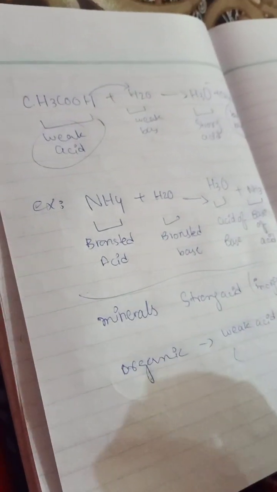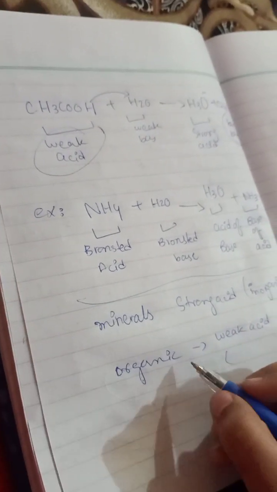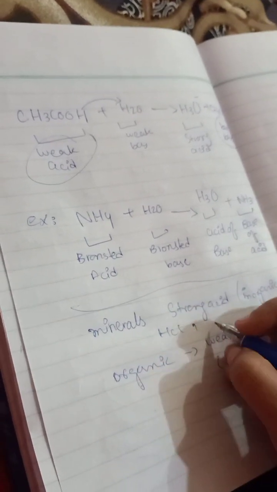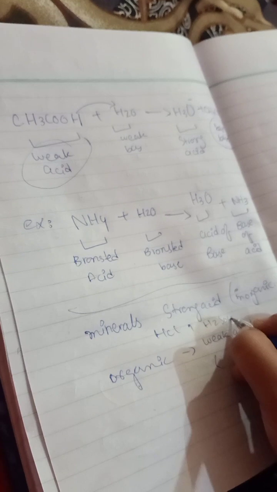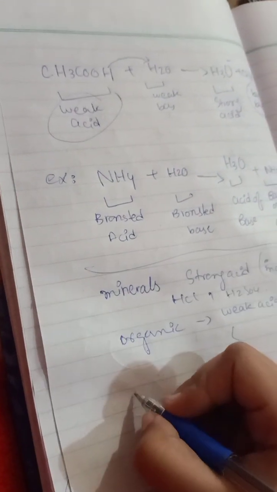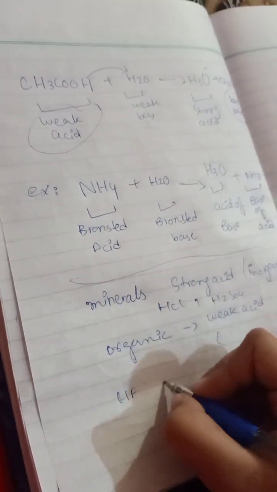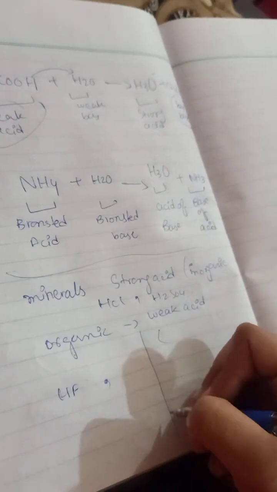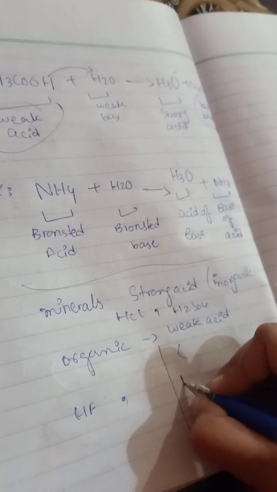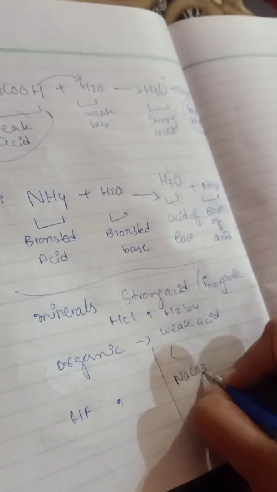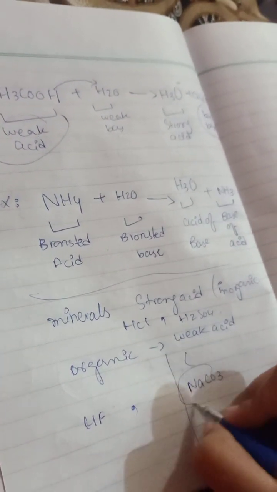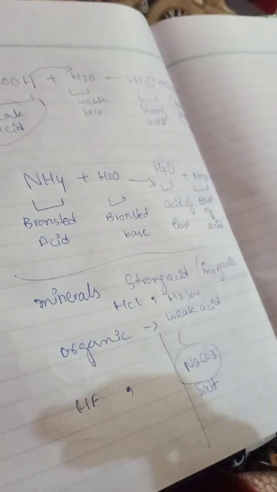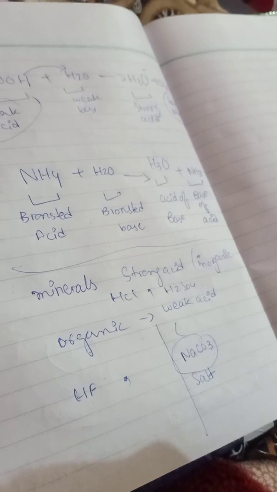Okay, you can take the example of the inorganic acids: HCl, sulfuric acid H2SO4, many others, and here we also have hydrogen fluoride. Okay, if we talk about the base, for example, this is a salt. This is a salt, but is the salt basic or acidic? For that, after dissolving it in solution we can identify it.